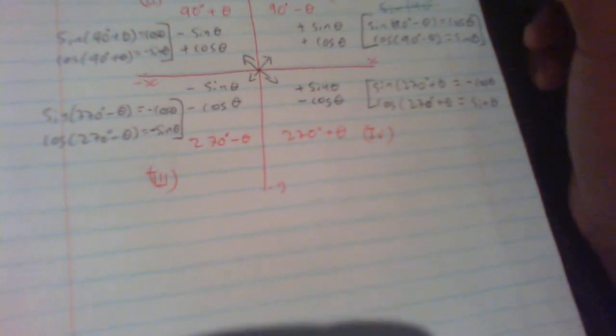And now in this one, where we have sine of 270 degrees minus theta, the answer now is obviously going to be negative cos of theta. And then cos of 270 minus theta is now negative sine of theta. It's negative. Okay.